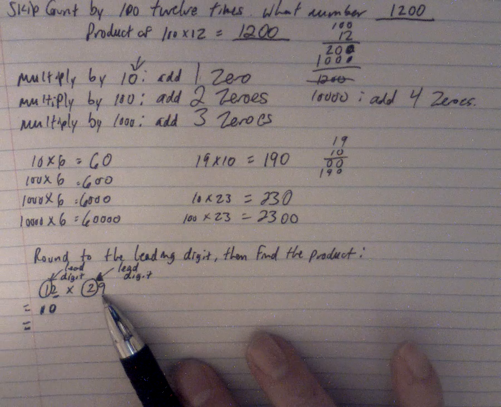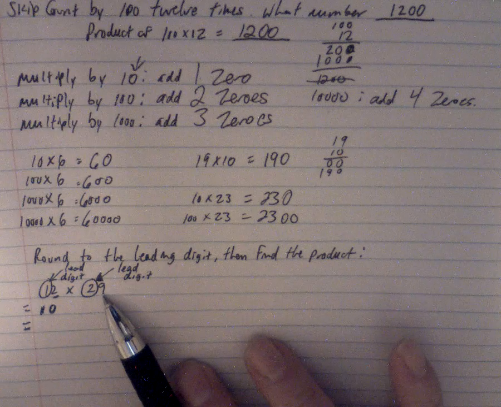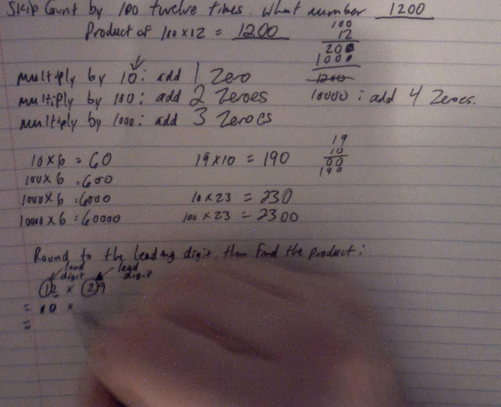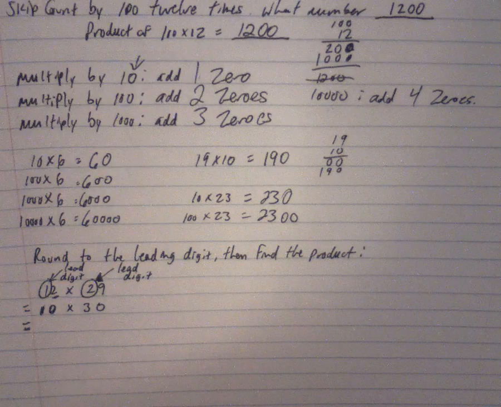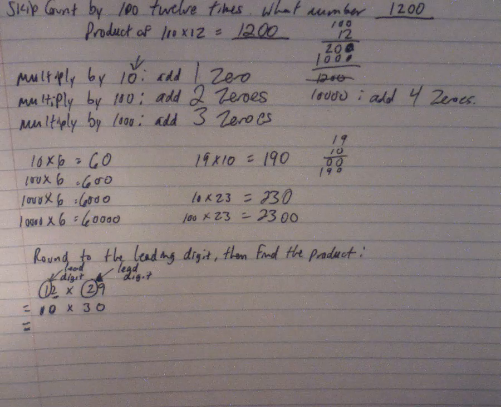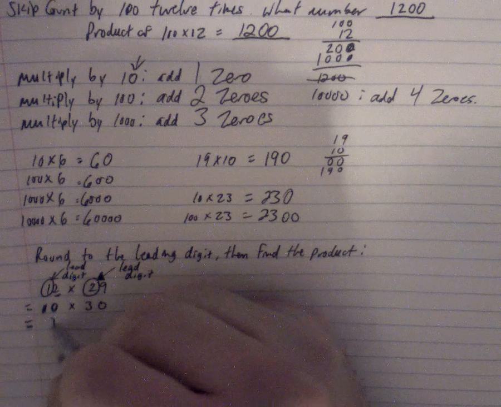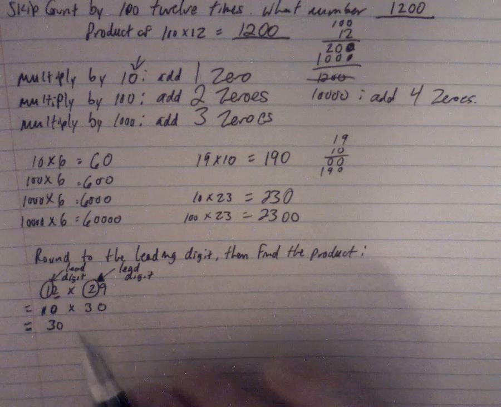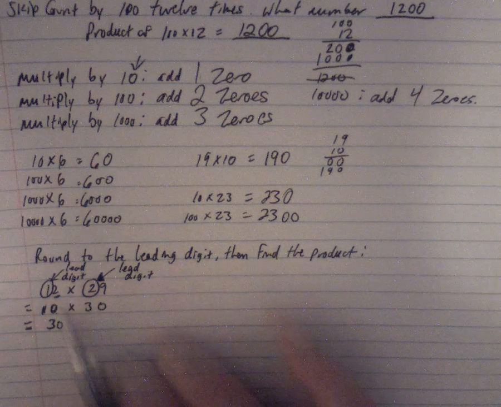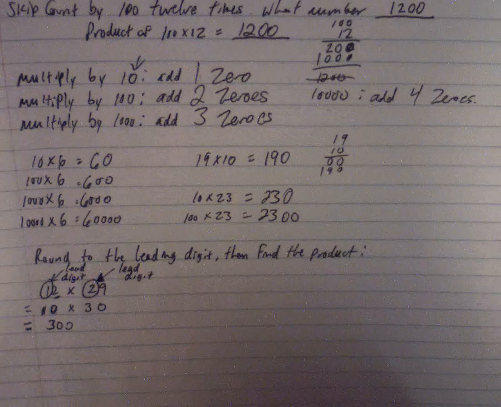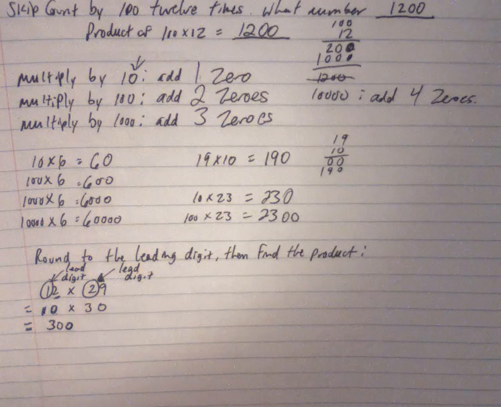What are we going to do here? Well, we have a 9. Well, that means with my rounding rules, I am going to round up to 30. Okay, it's pretty simple. From here on out, we take this number. How many zeros are over here? What are we multiplying by? How many zeros? 10. We just add a 0 and we get 300.